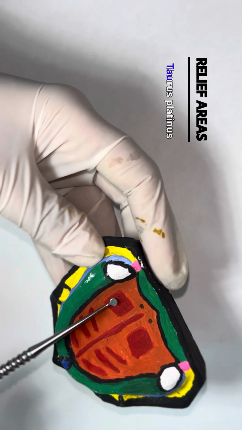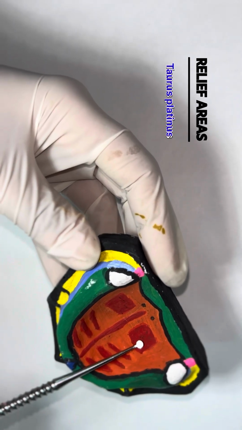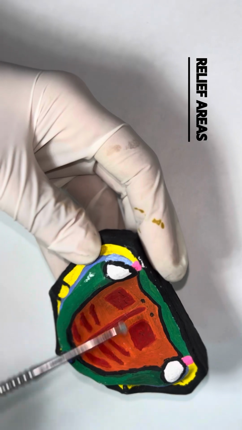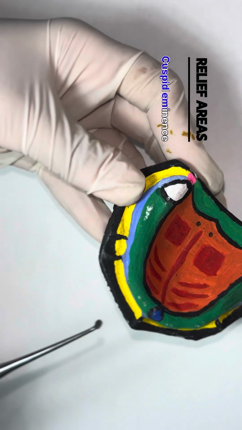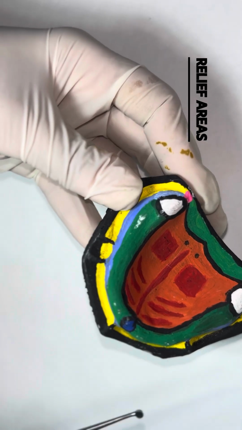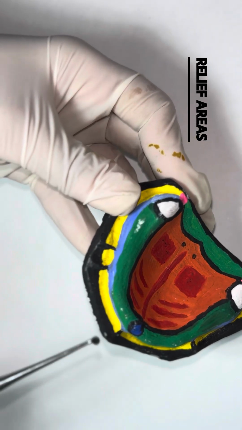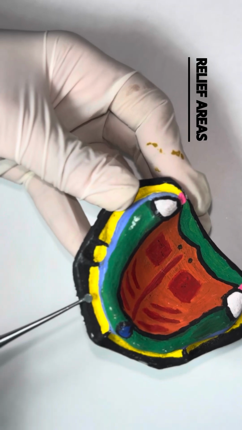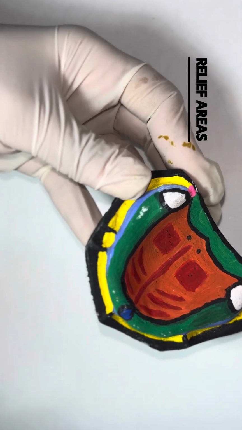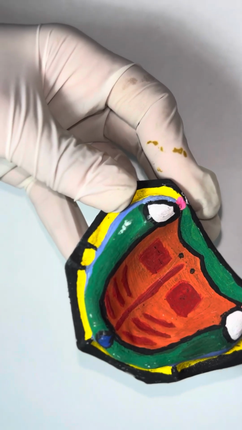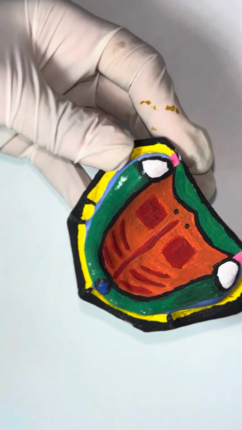Torus palatinus is these prominences on the palate. This is also covered with thin mucous membranes. Then comes cuspid eminence on the side of the canines. The sides where canines are present on the maxilla, we can see cuspid eminence. So these 4 structures are the relief areas of the maxilla.